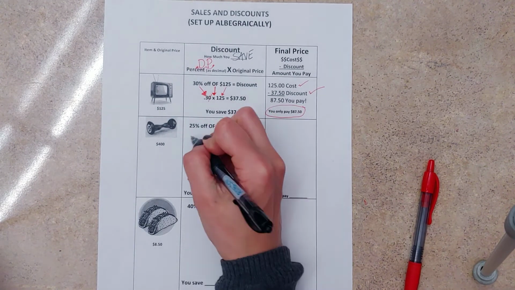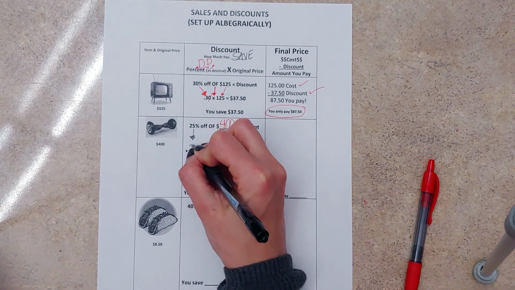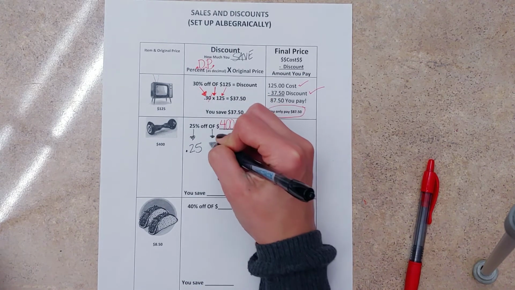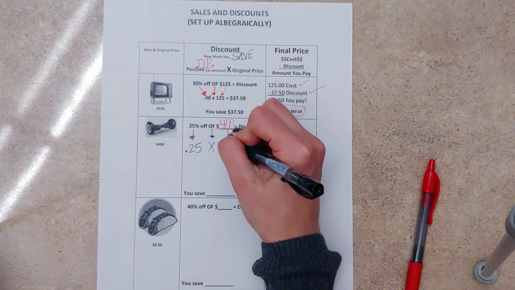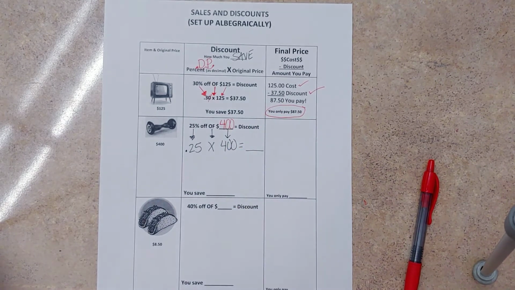All right, so again, translate it. 25% becomes 25 hundredths, of means to multiply. 400 is just 400. All right, so we are going to work it out.